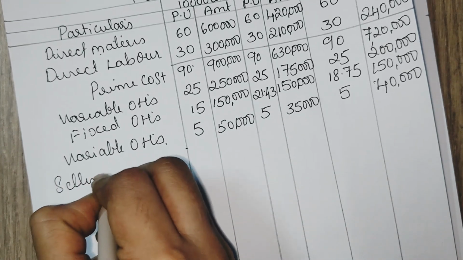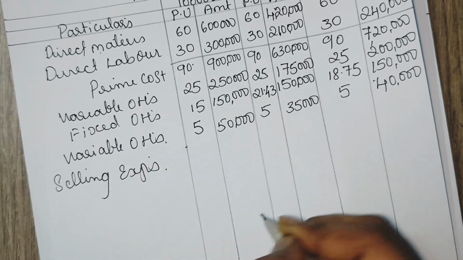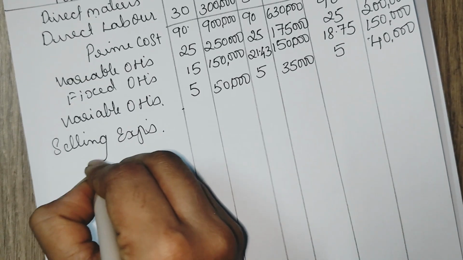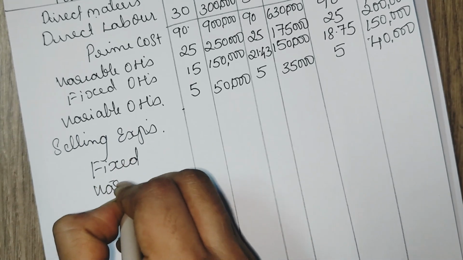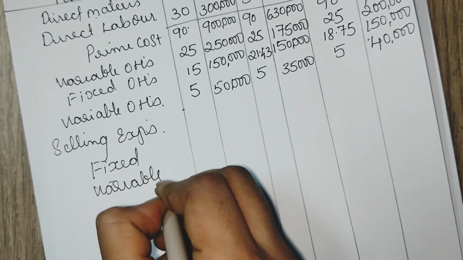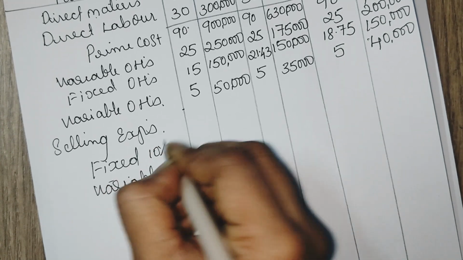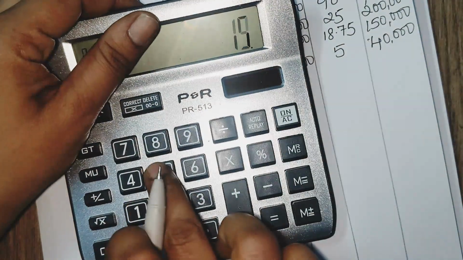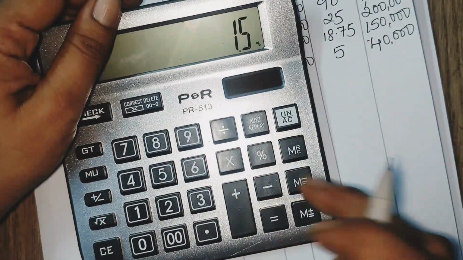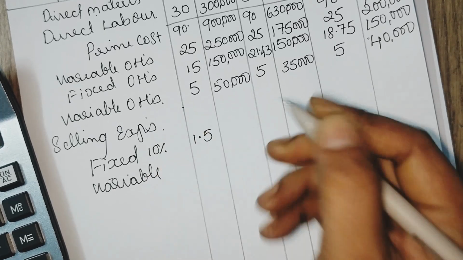The next we have selling expenses. Under selling expenses, 10% is fixed, and the rest is variable. 15 is given. In 15, 10% is fixed, that is 1.5.